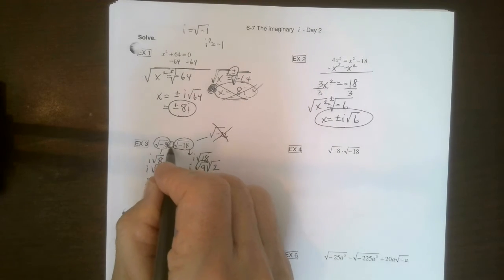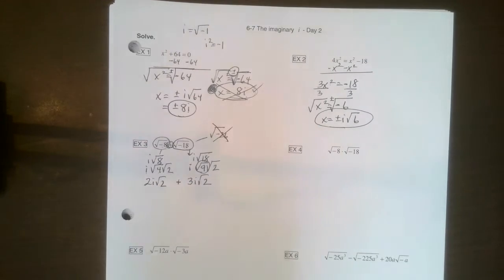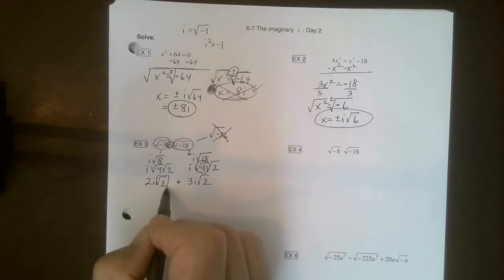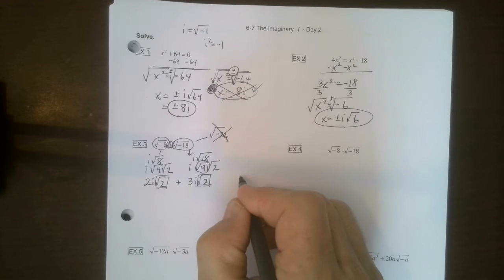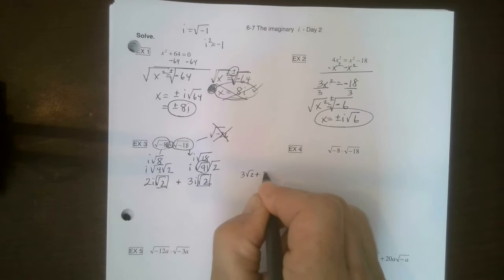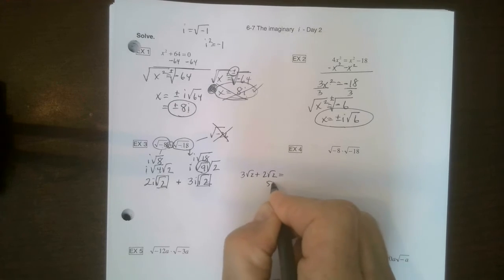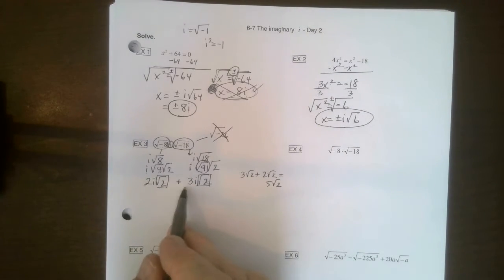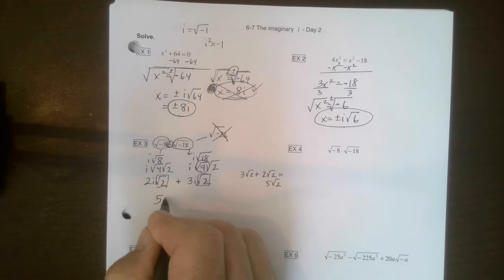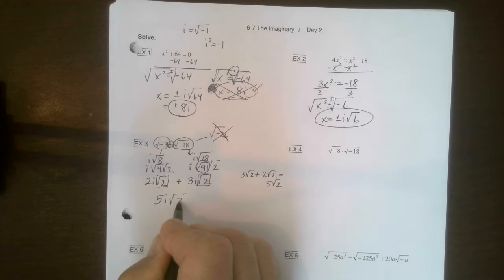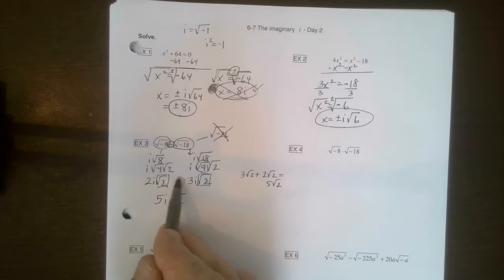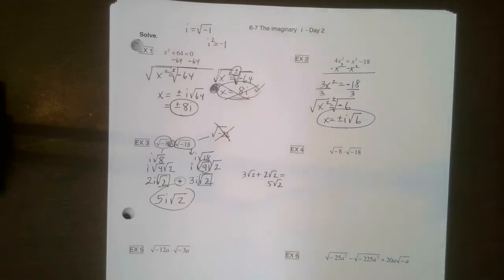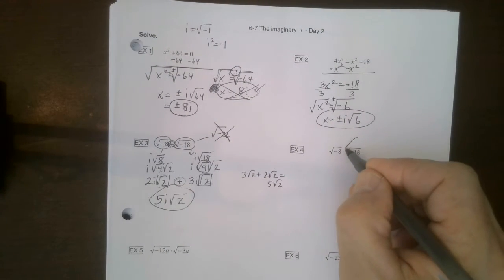Now, there's a plus sign, so I'm going to put that in there. Notice the radical 2's are the same. Those are considered like radicals. In other words, like 3 square root of 2 plus 2 square root of 2 equals 5 square root of 2. That's what we're going to do right here. But there's a sneaky little i, so don't forget about it. You're just going to get 5i square root of 2. Why didn't the i turn into i squared? We're not multiplying. We're adding. So we're done.